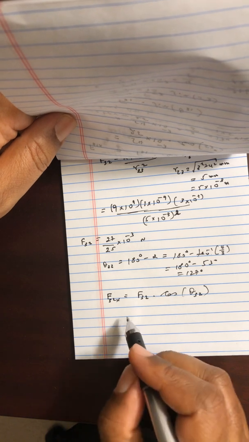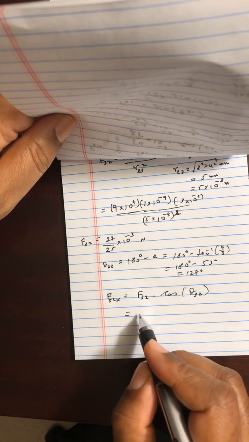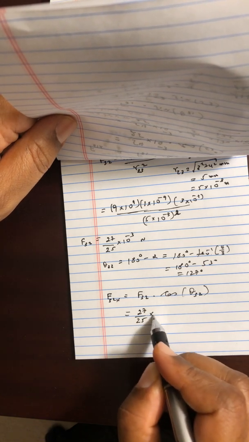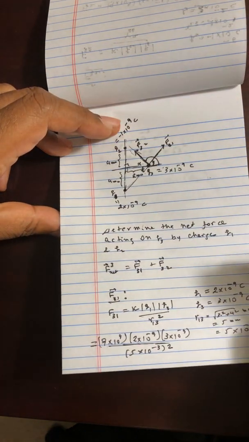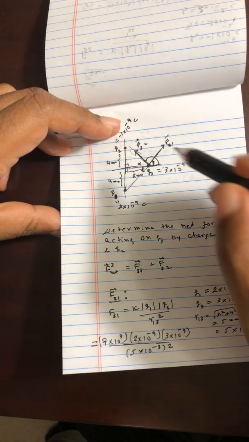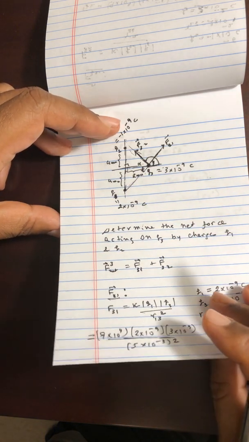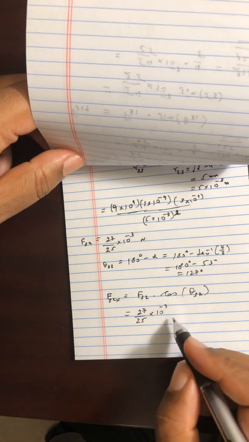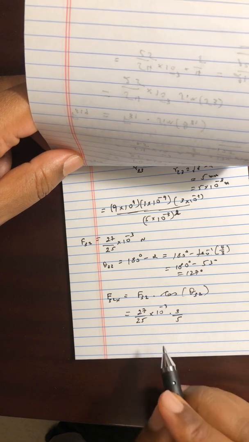Okay, so f32 is 27 over 25 times 10 to the power negative 3, and cosine theta 32, this angle is 53, so it's going to be times 0.6, times 3 over 5, negative.